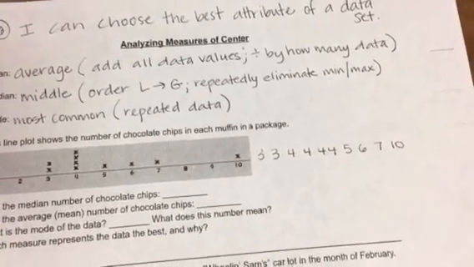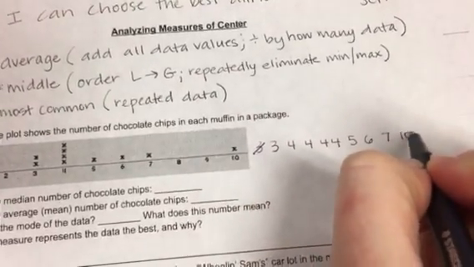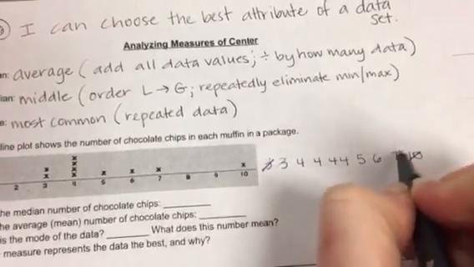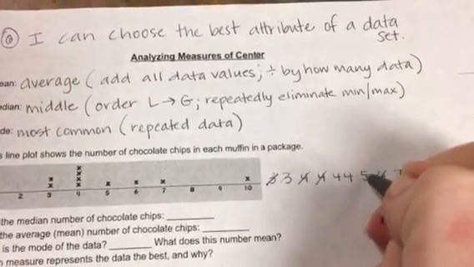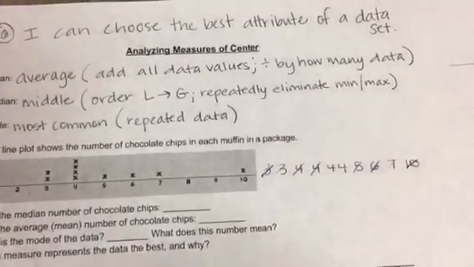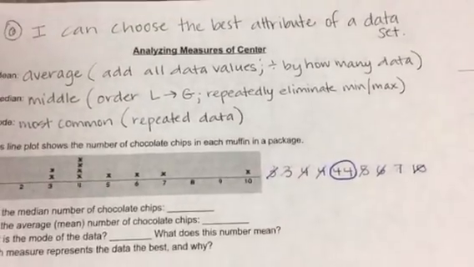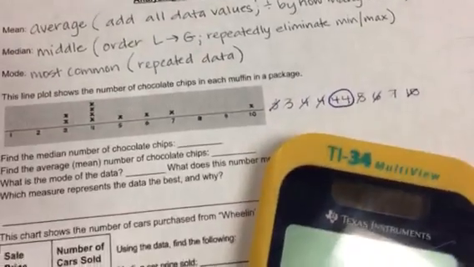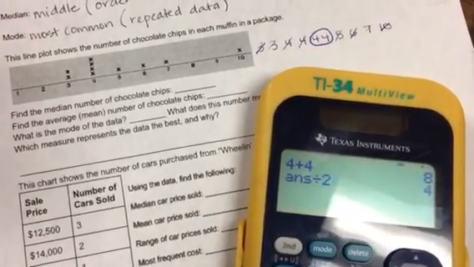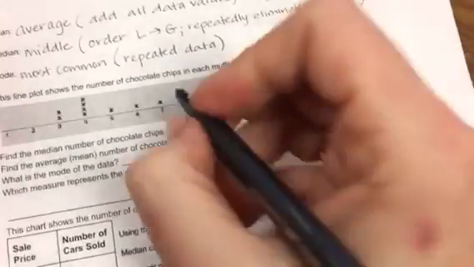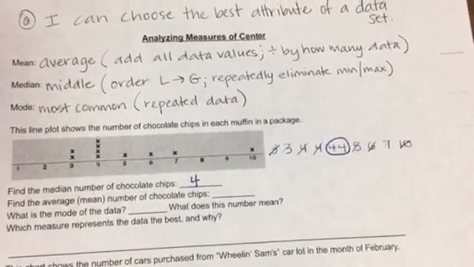We are looking for the middle number or the median number, and the middle can't be this 3 and it can't be this 10. It can't be this 3 and it can't be this 7. It can't be this 4 and it can't be 6. So I'm just going to keep eliminating. And what you see that we end up with is 2 numbers in the middle. Well, lucky for us, 4 plus 4 is just going to give me 8. And then when I divide that by 2, of course, we see that our median number is 4. So the median number of chocolate chips is 4.